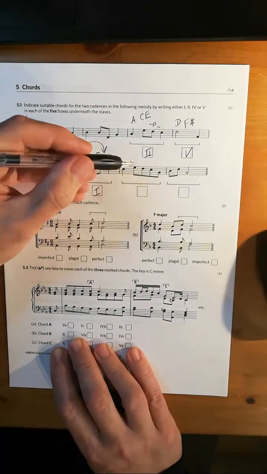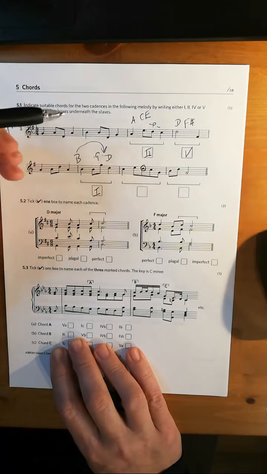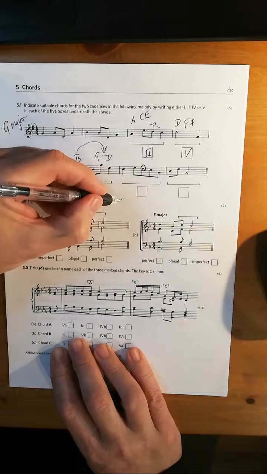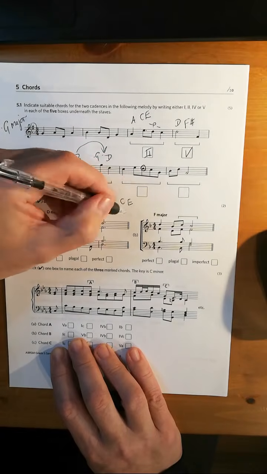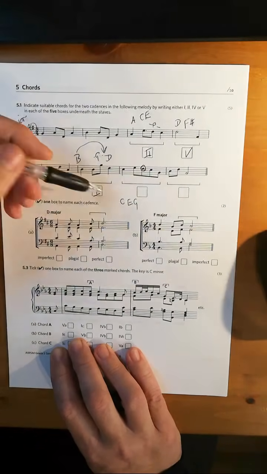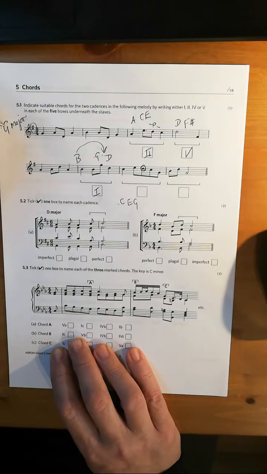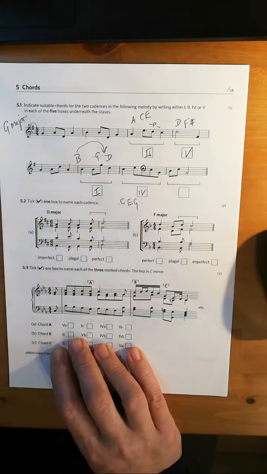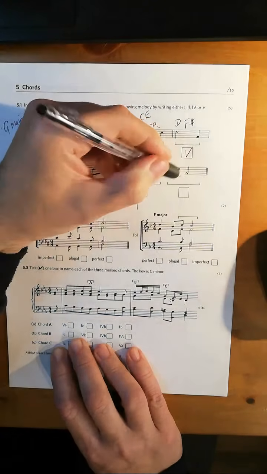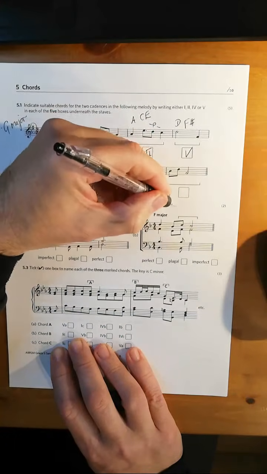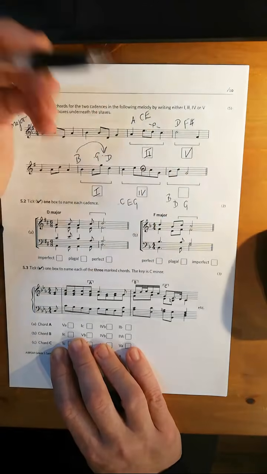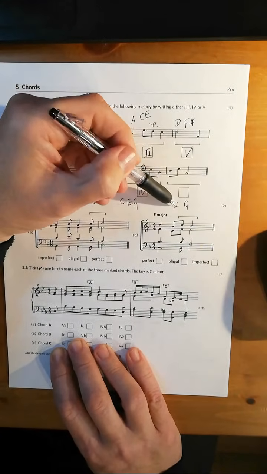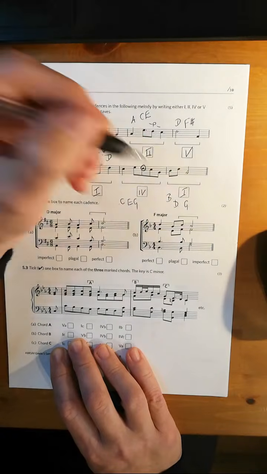Then, that's just a passing note. We'll ignore that one. So C, E, another C, and a G at the end. C, E, G, nice little triad of chord 4. And again, Ladybird, you got that correct. And then the last one, B, D, and G. Going from the bottom, G, B, D, that's chord 1.